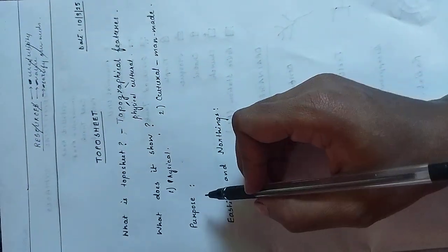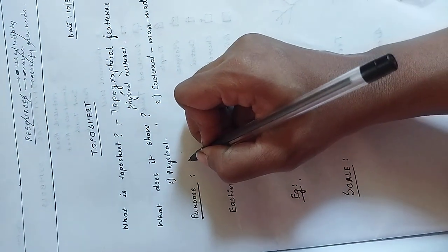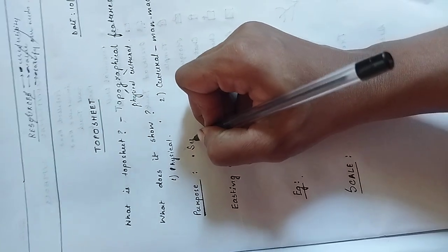Now, purpose. Why is this type of topographical map made? The main purpose behind the invention of this topo sheet was that it was required for survey works.